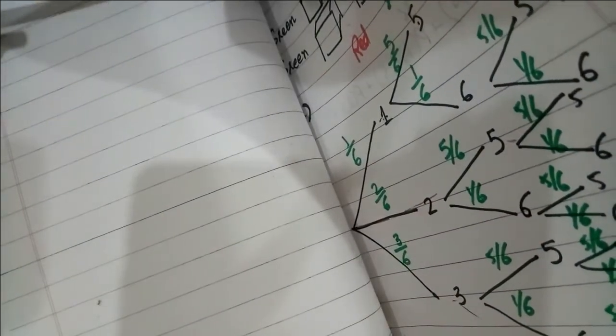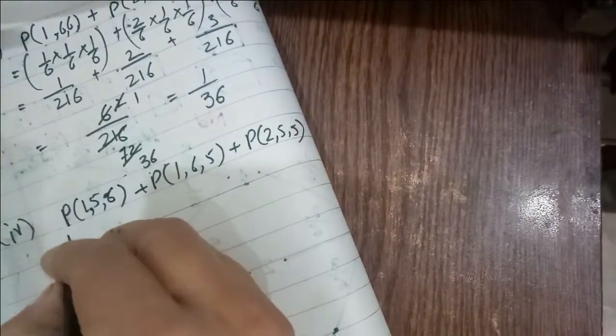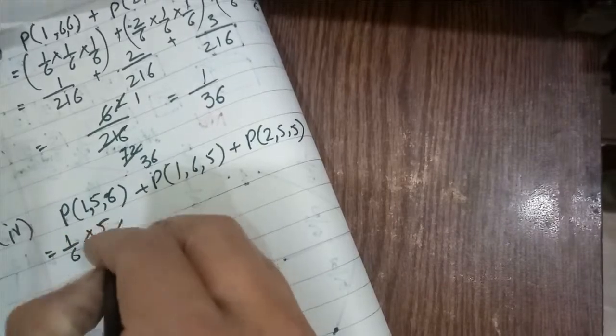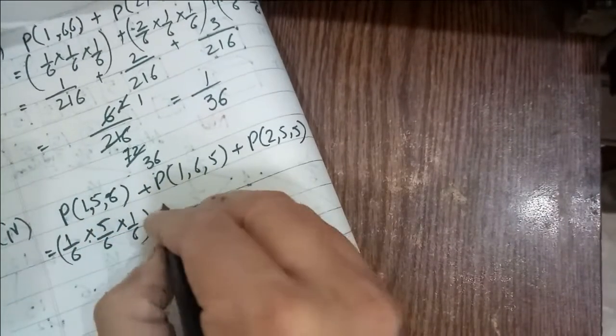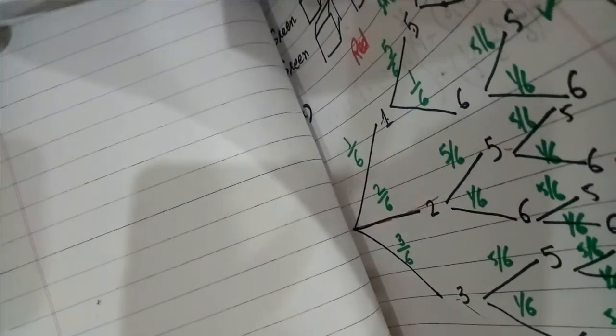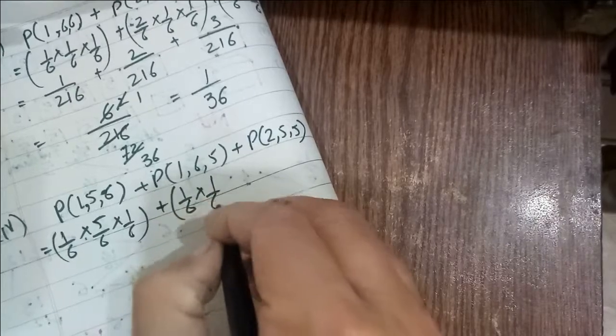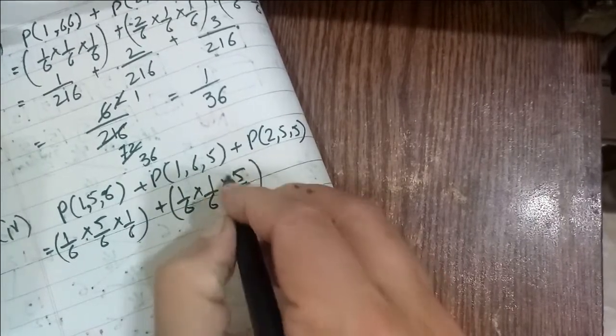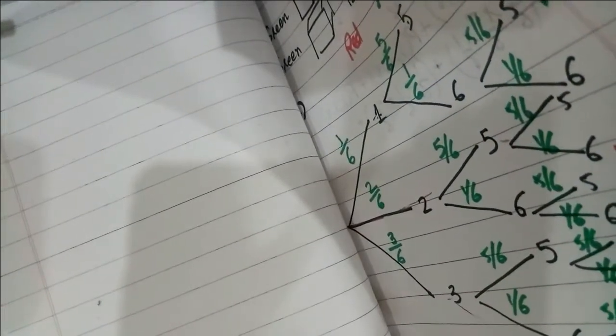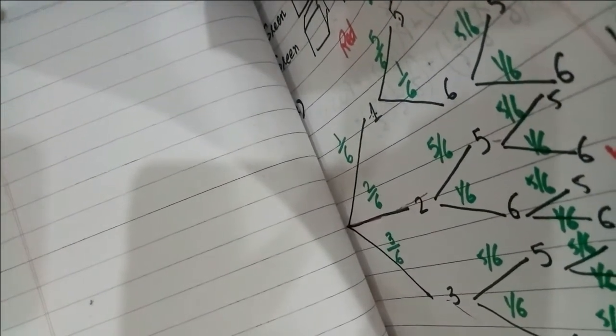So 1, 5, 6: 1 over 6, 5 over 6, and 1 over 6. 1, 6, 5: 1 over 6, 1 over 6, and 5 over 6. Plus probability of 2, 5, 5: 2 over 6, 5 over 6, multiply 5 over 6.